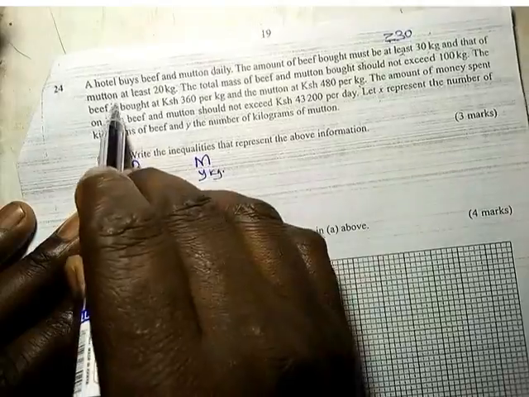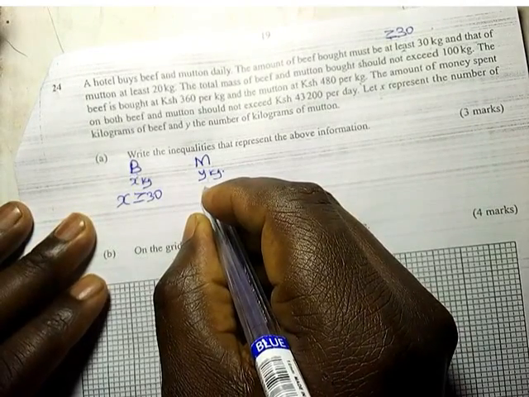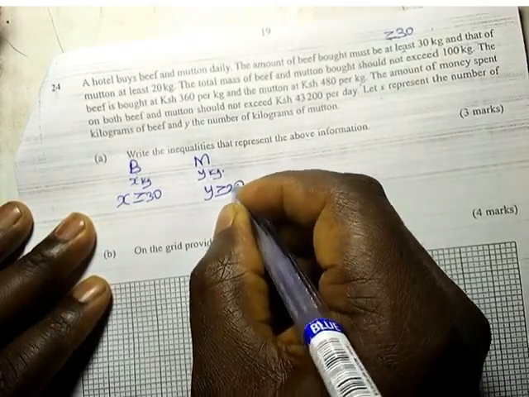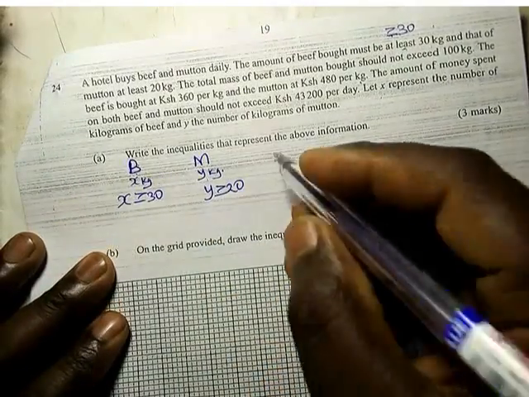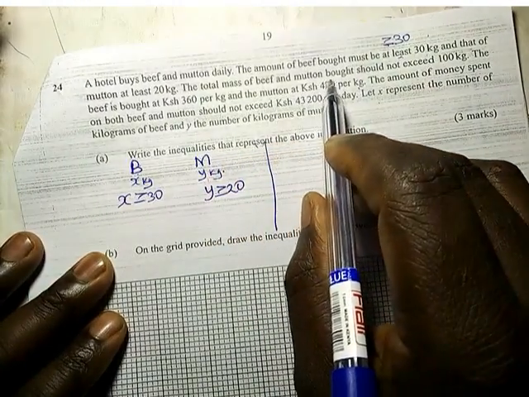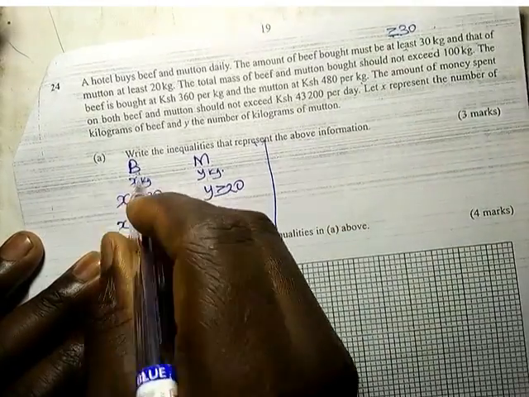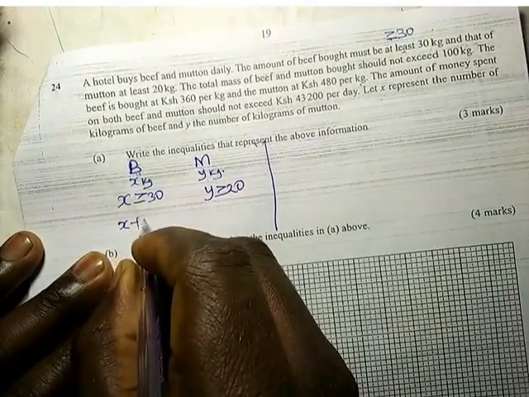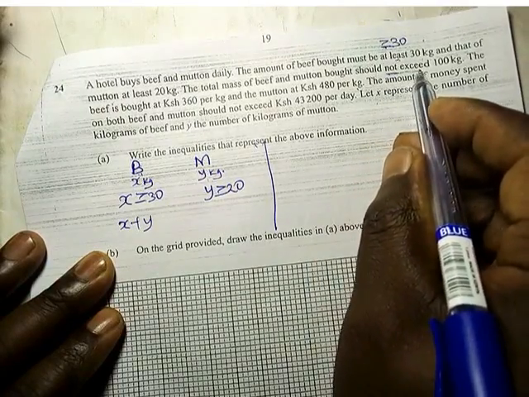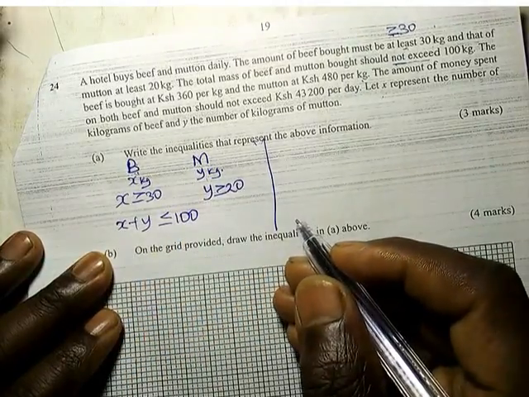And that of mutton at least 20. So Y should be at least 20 or more. Next, the total mass of beef and mutton both should not exceed. So the total, meaning that X, the beef, plus Y should not exceed. So it must be either 100 or less.